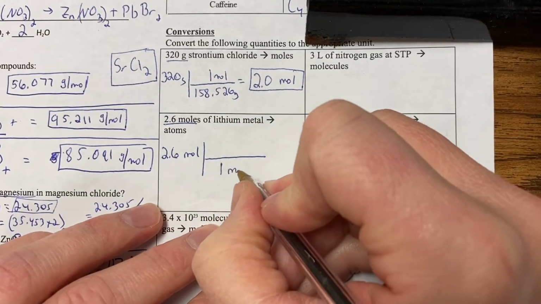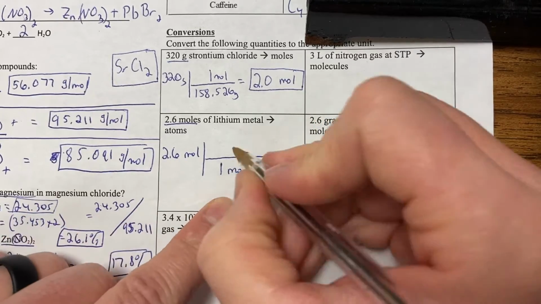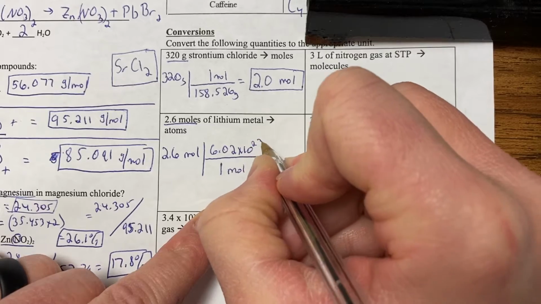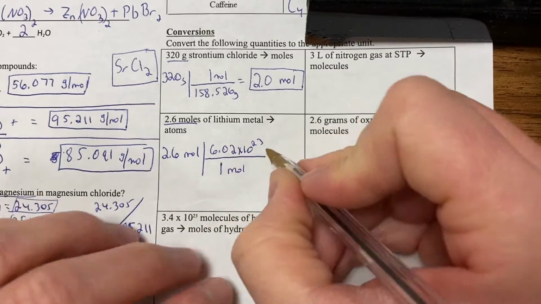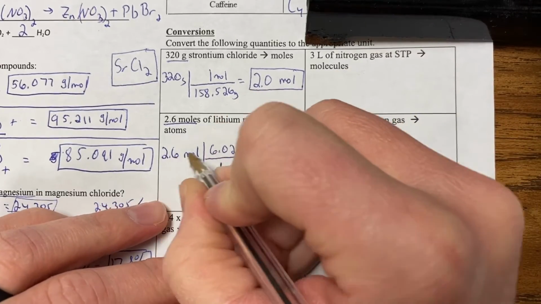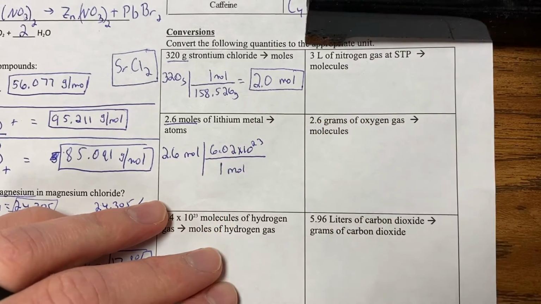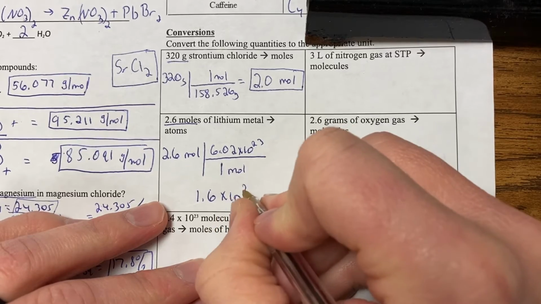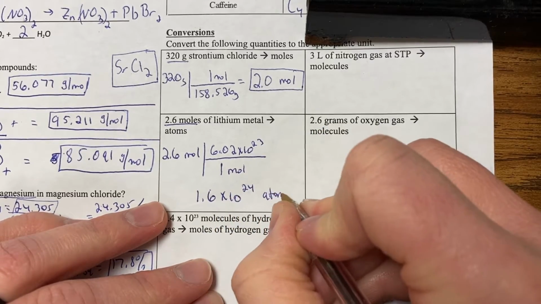Whatever unit is on the top goes on the bottom. Then I put in my conversion factor, which in this case is 6.02 times 10 to the 23rd atoms, or formula units. I take 2.6 times this, and then simply divide by 1, which gives an answer of 1.6 times 10 to the 24th atoms.